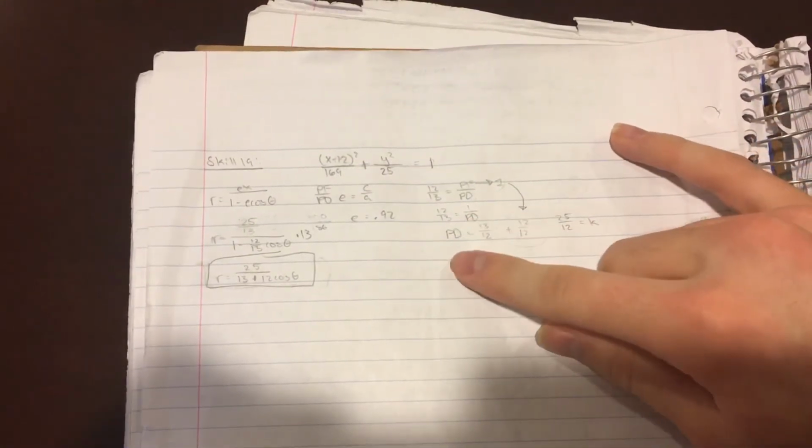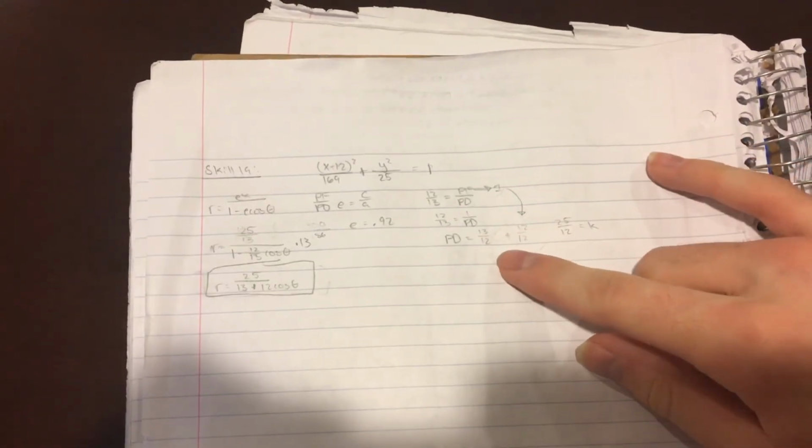So I then cross multiply, and then you find p and divide by 12, and you find that PD is equal to 13 over 12. And then for this, because the vertex is to the left and to the right of the focus by 1, that means you have to add that value to find the point to directrix. This is the point to directrix, but you have to add the extra 1 because that would be from origin to true directrix, which is the true location of the directrix. So this would be 13 over 12 plus 12 over 12, which gives you 25 over 12.